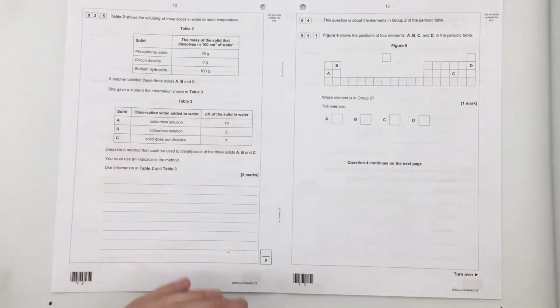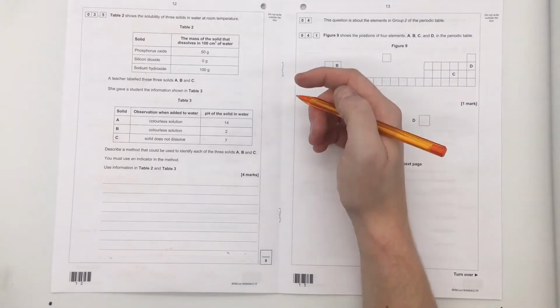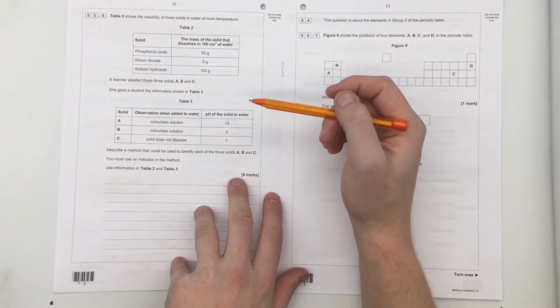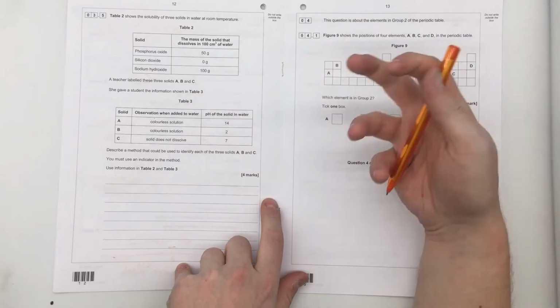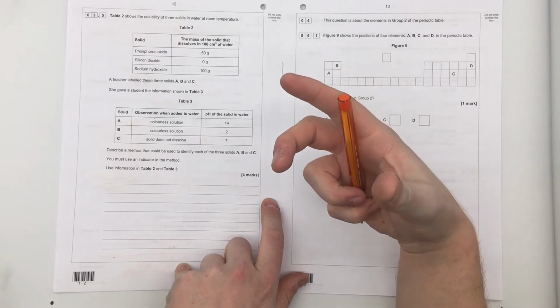Table 2 shows the solubility of 3 solids in water at room temperature. We've got phosphorus oxide, silicon dioxide, and sodium hydroxide. The teacher labelled these 3 solids A, B, and C. She gave the student the information shown in Table 3. Describe a method that can be used to identify each of the 3 solids A, B, C. You must use an indicator in the method. So we need to find out what each chemical is. We've got to get our investigation hat on.